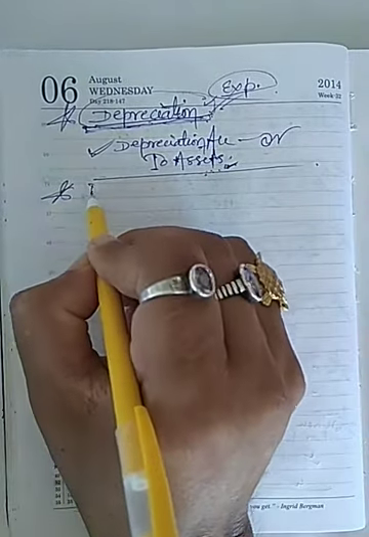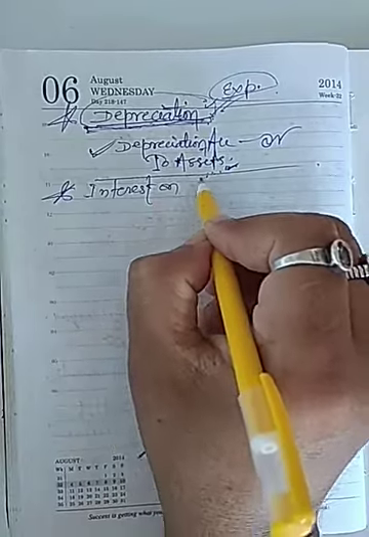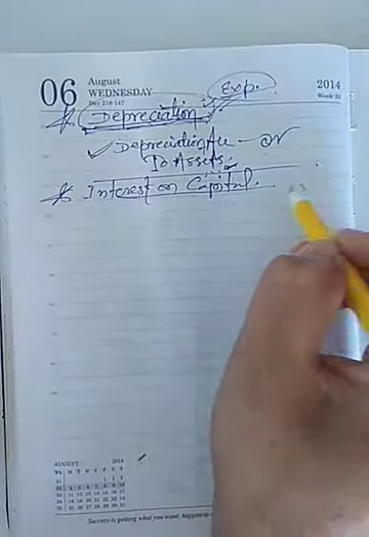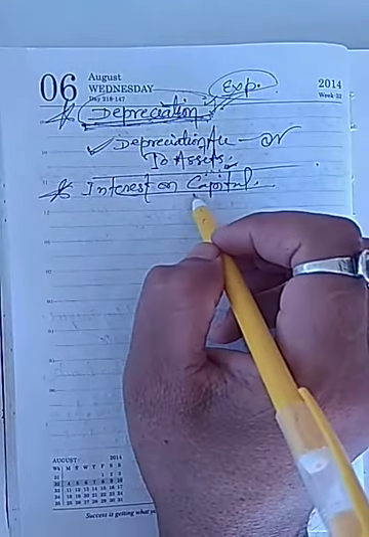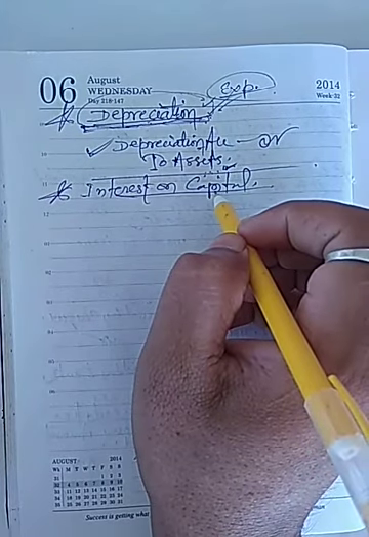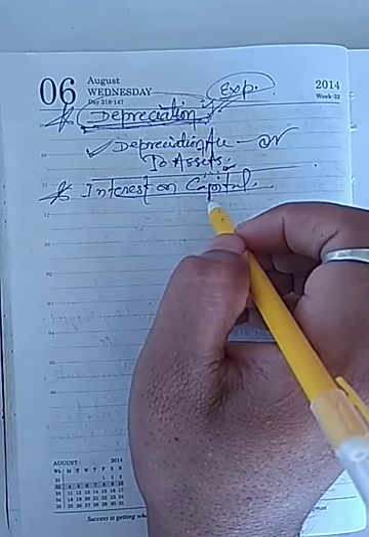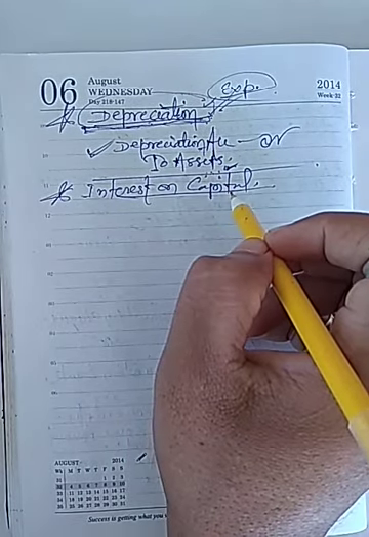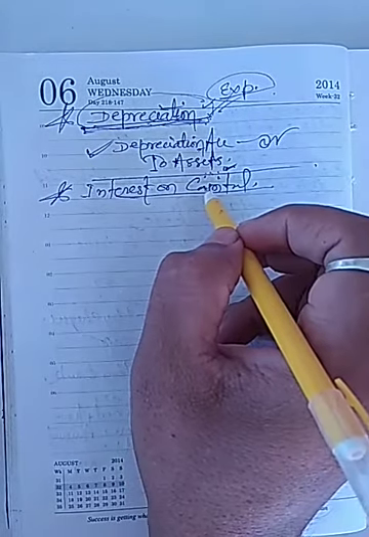Now the next thing is interest on capital. In order to ascertain the true efficiency of the business, it is a normal practice to charge the business with interest on proprietor's capital.